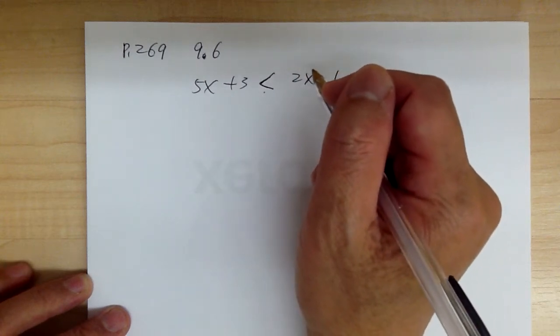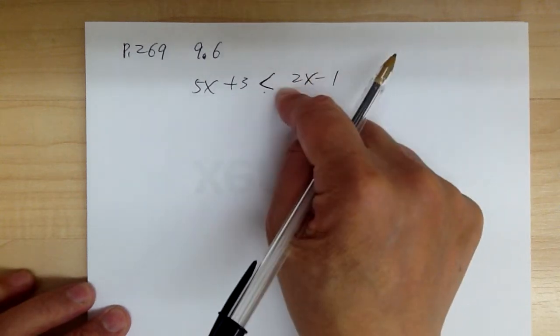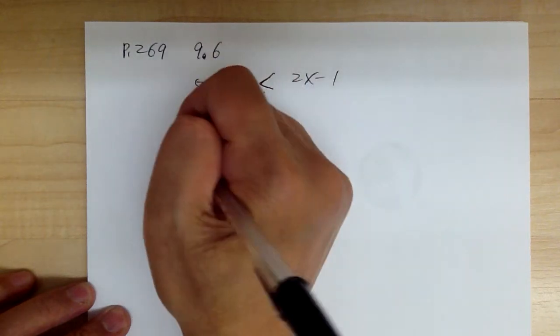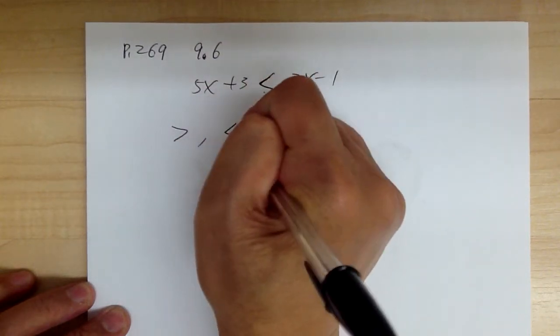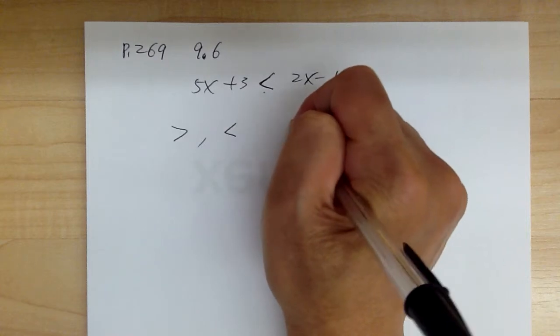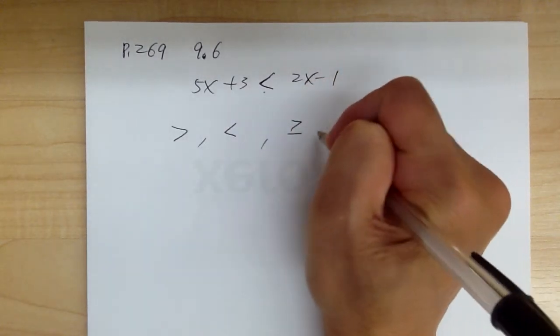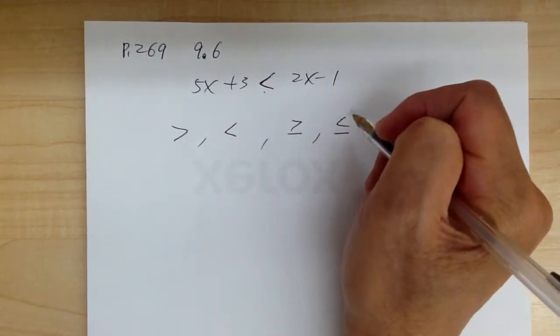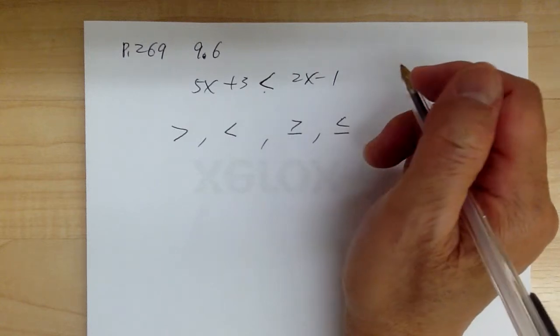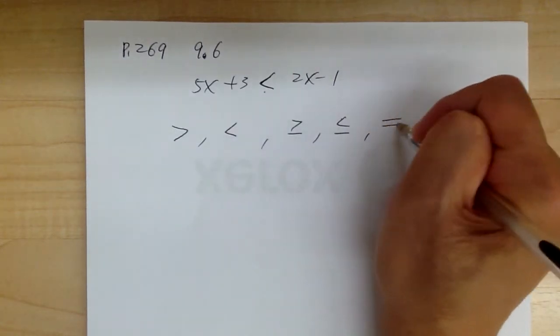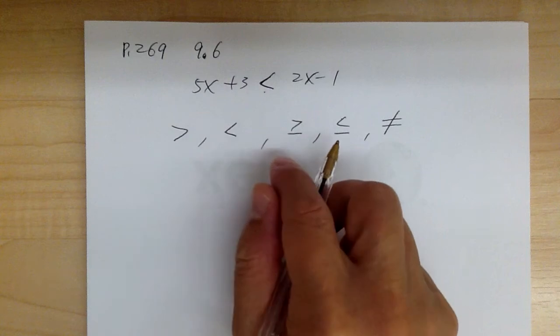Now, the types of inequalities: you have the greater than, the less than, the greater than or equal to, and the less than or equal to. Okay? And you also have the not equal. So all these are inequalities.